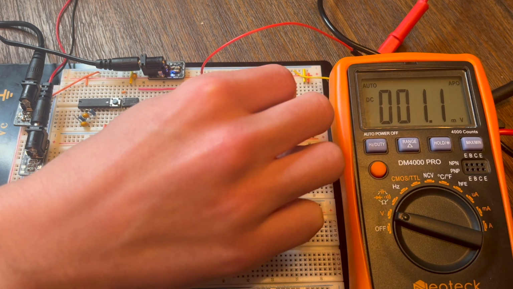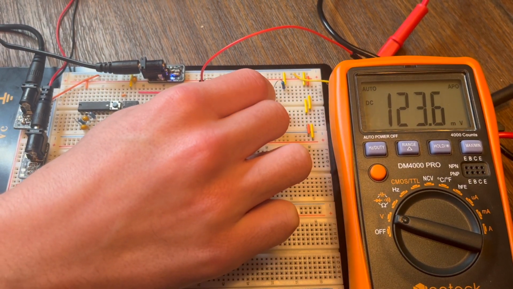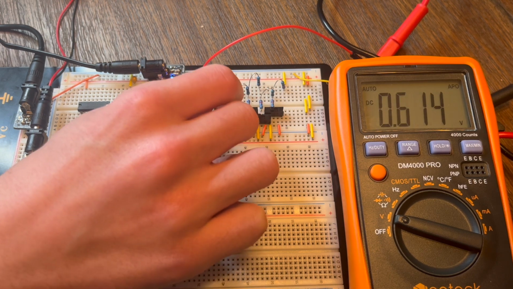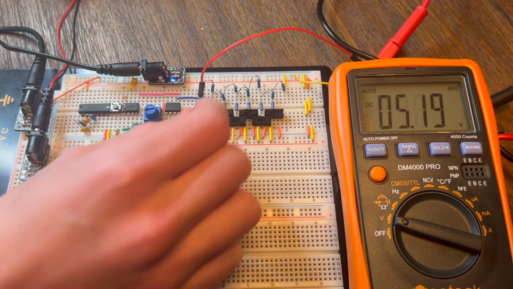Hello everyone, this is my SAR ADC R2R ladder DAC. Here we can see the R2R ladder hooked up to 7 switch banks, going up in fractional voltage amounts, all the way up from 0 volts to 5 volts.